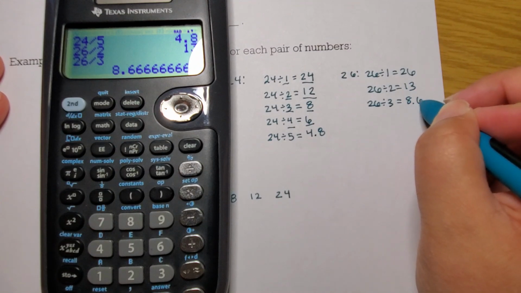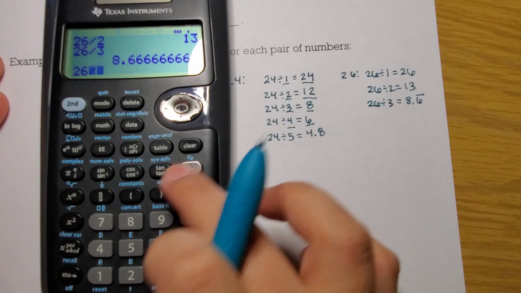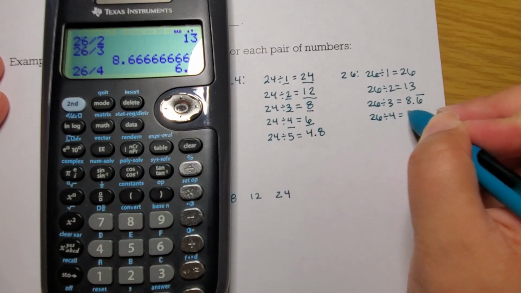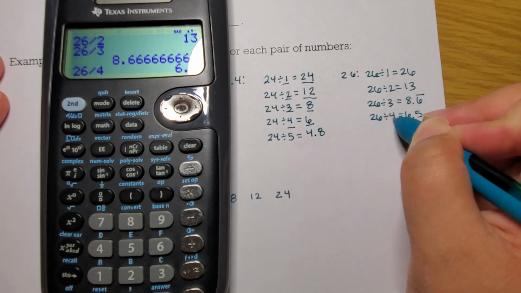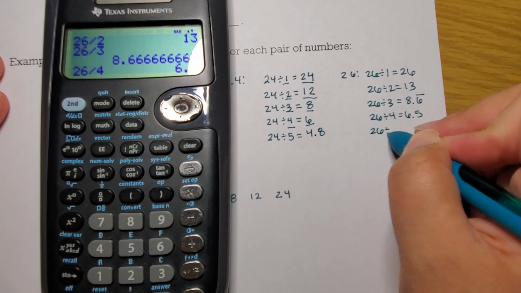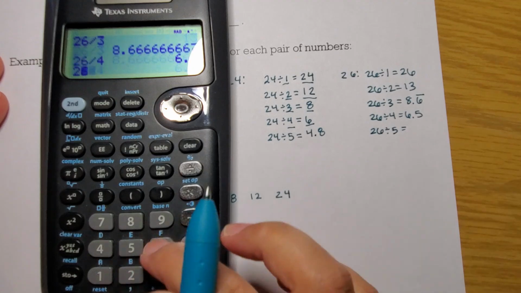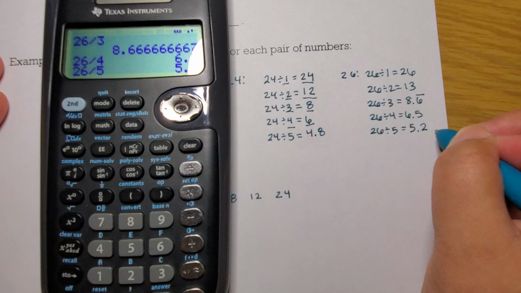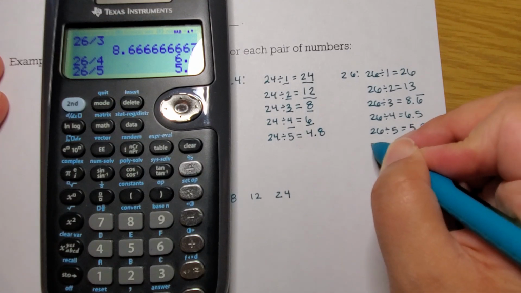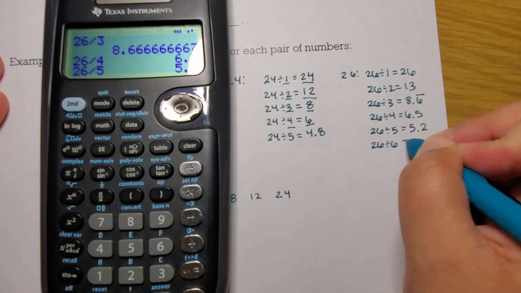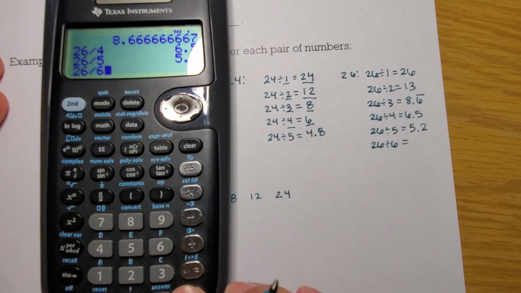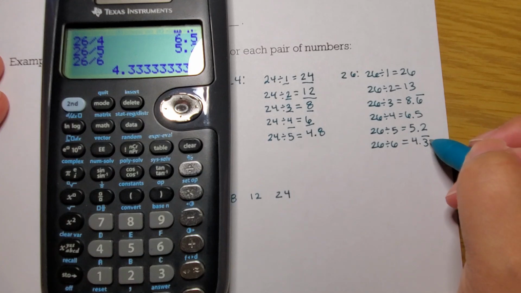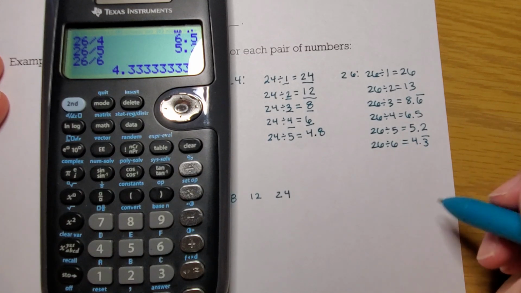Divide by 4, and I get 6.5. So I'm still getting bigger numbers than what I'm dividing by, so I'm going to keep going. 5.2. Okay, still bigger than what I divided by, so we'll go another one. 4.3 repeating. So now I am smaller than what I divided by, so I can stop.